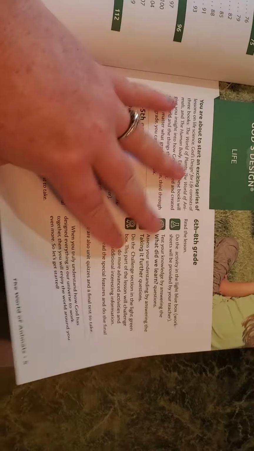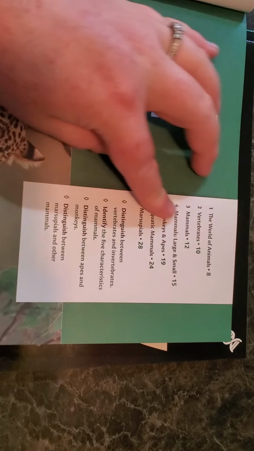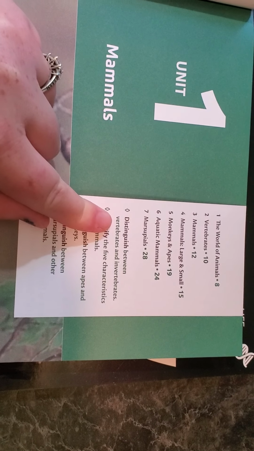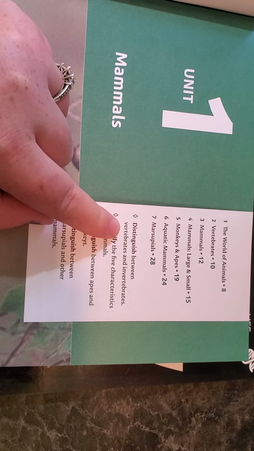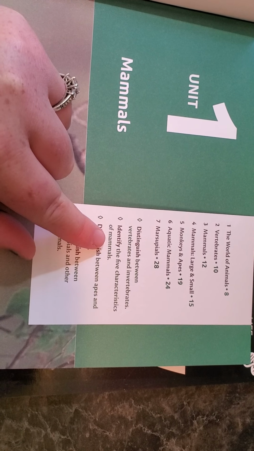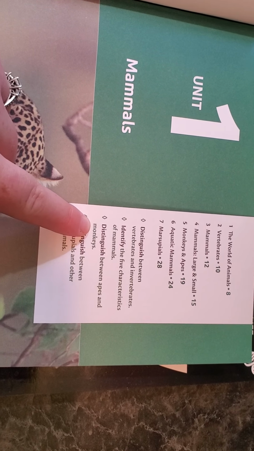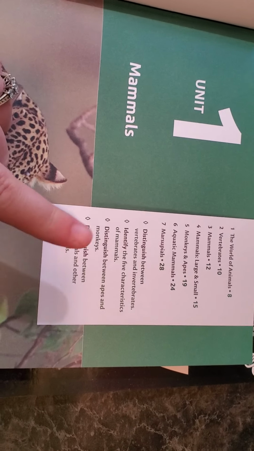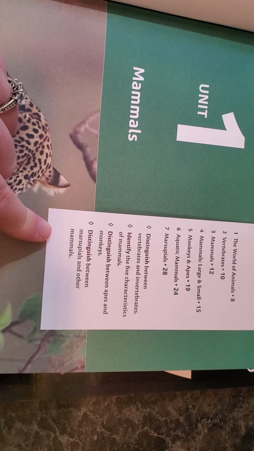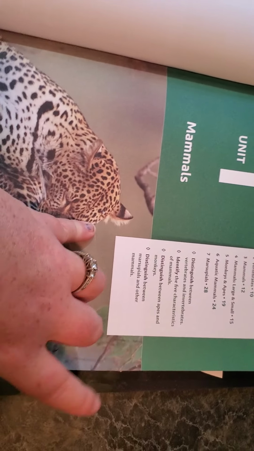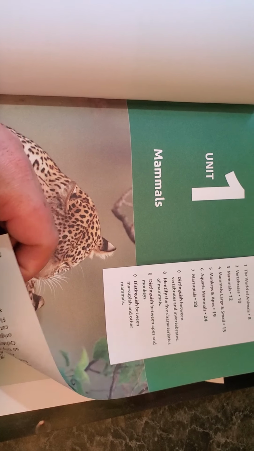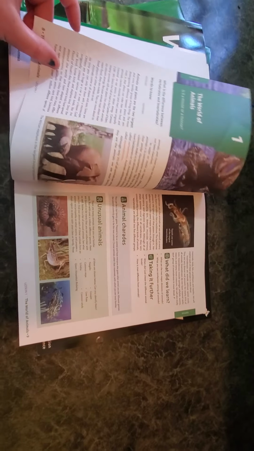And again, you have this part right here. So Unit 1, here's the lessons, and they should be able to distinguish between vertebrates and invertebrates, identify the 5 characteristics of mammals, distinguish between apes and monkeys, and distinguish between marsupials and other mammals by the end of this unit. All right, so let's take a look.